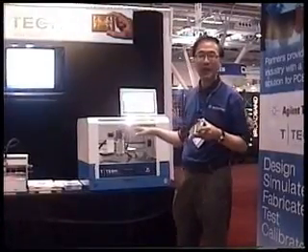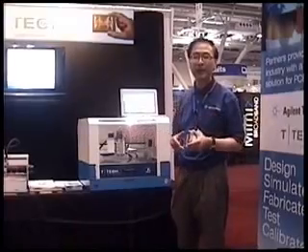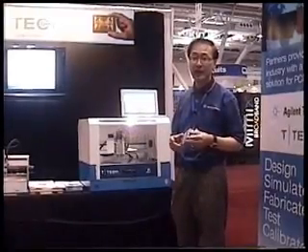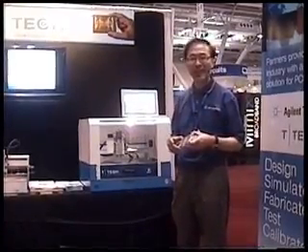So that's another capability you have, and it's the fastest prototyping that you can do in the industry. Design in the morning and test in the afternoon.